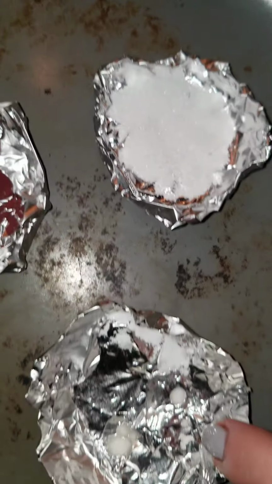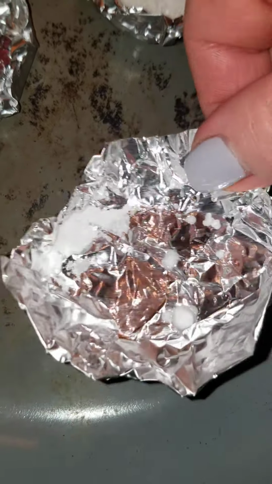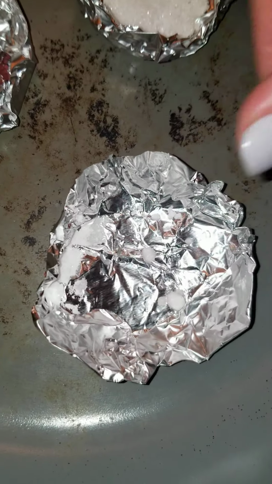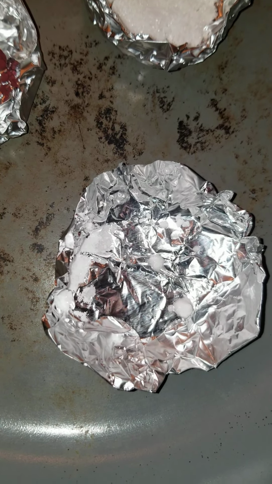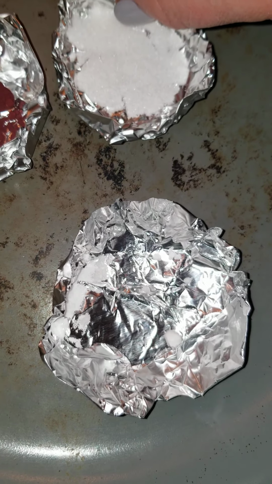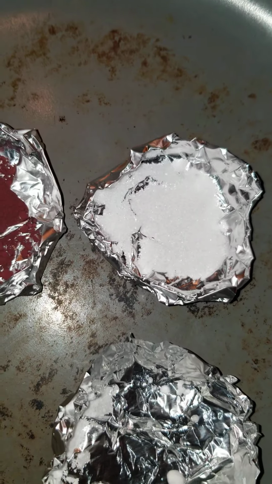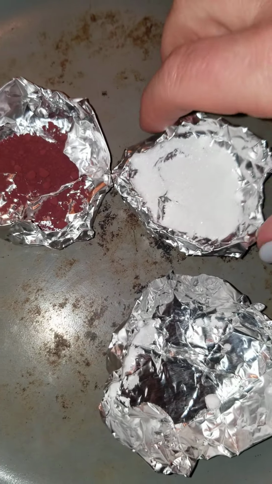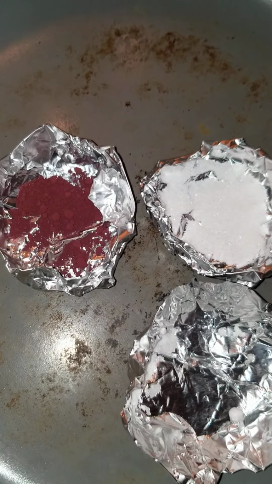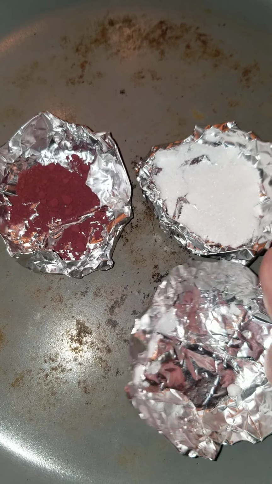So far, the only one that is melting is the naphthalene, the mothballs. You can see it's starting to melt. Turn into a clear liquid. In fact, it's pretty much almost gone. Okay, that's pretty much there.